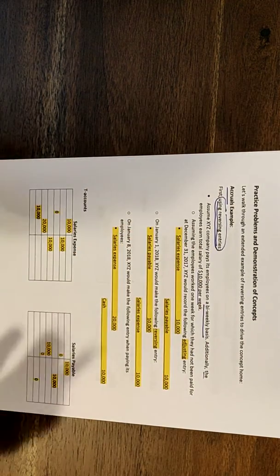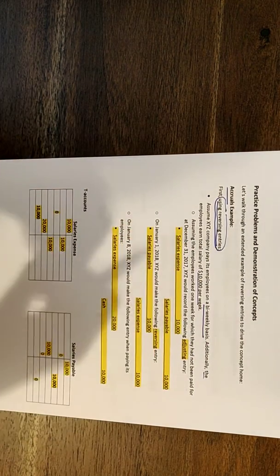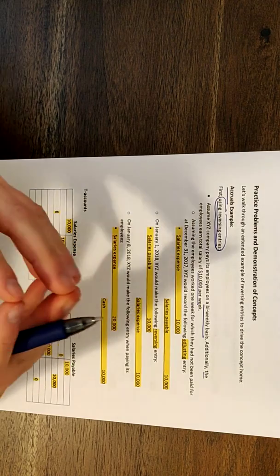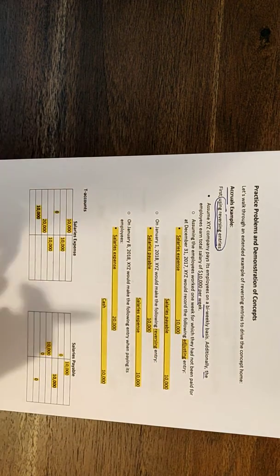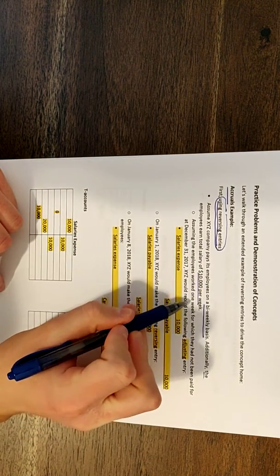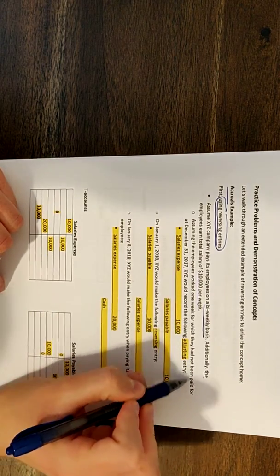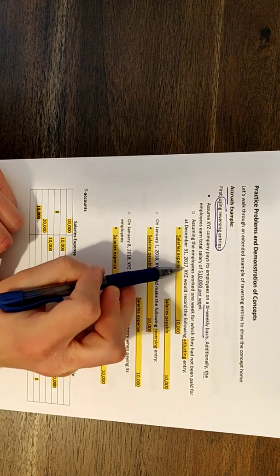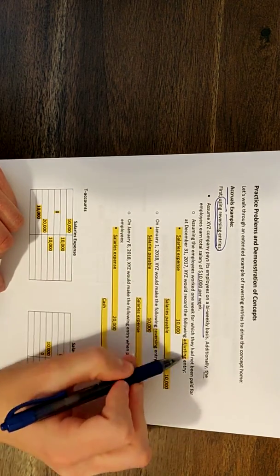On an exam or a quiz or whatever, if they want you to use reversing entries, it's going to be very specific in the problem and say, okay, use reversing entries. Okay, so now assuming that the employees worked 1 week for which they had not been paid as of December 31 of 2017, XYZ records the following adjusting entry, right?